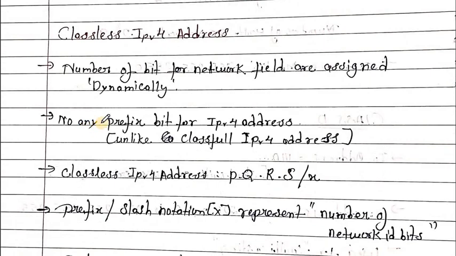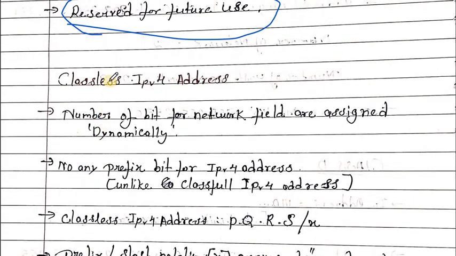Now here is the classless IPv4 address. In classless IPv4 addressing, the number of bits of the network ID field is assigned dynamically. In classful IP addressing, we see that the network ID field has a fixed starting value and the number of bits is already fixed: how many bits are used for the network ID field.